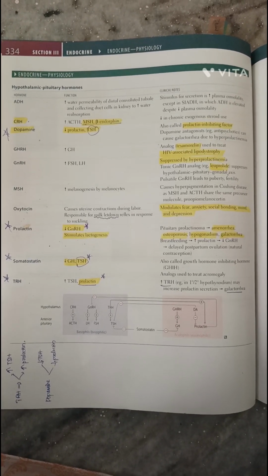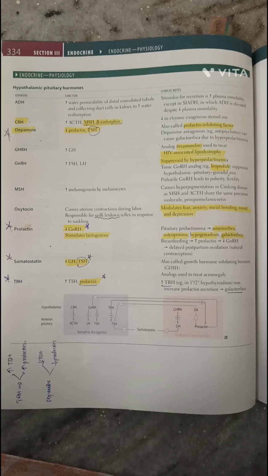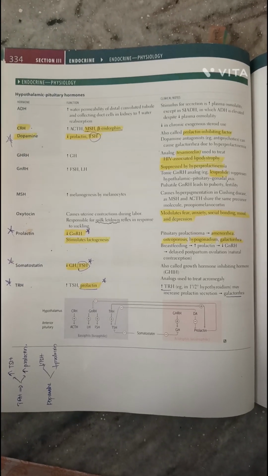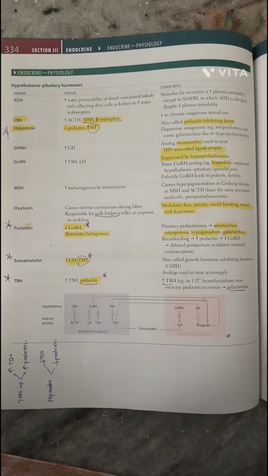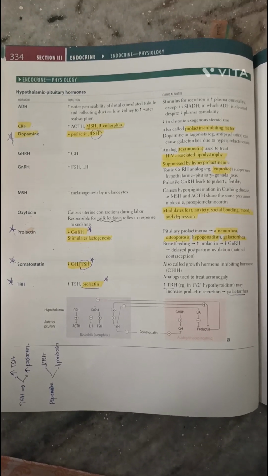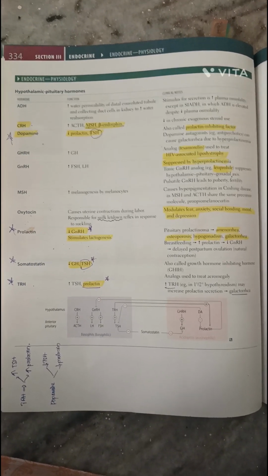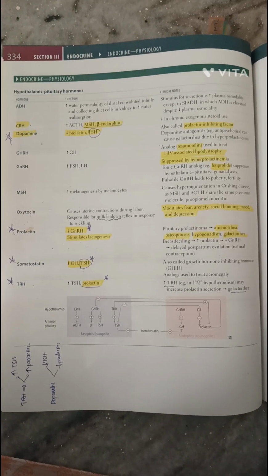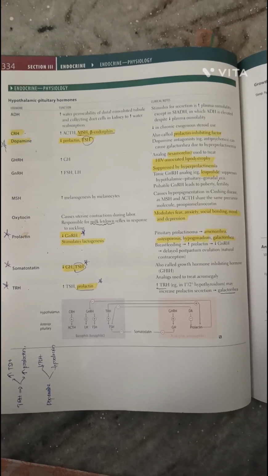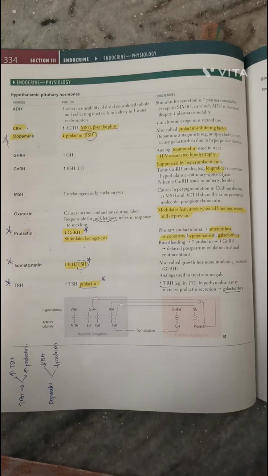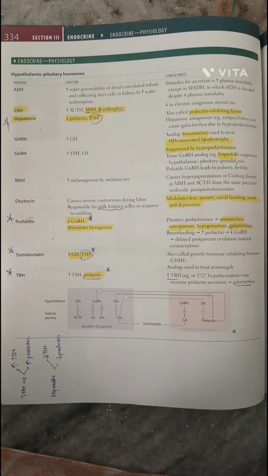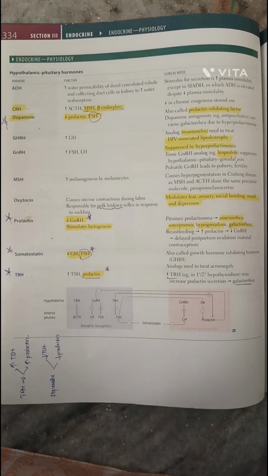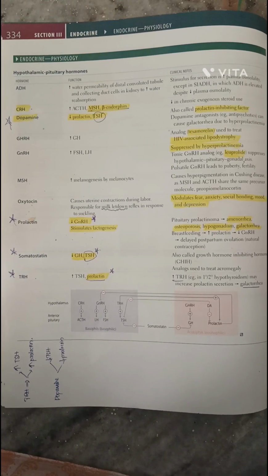What pathway is that? Proopiomelanocortin pathway. In this, there is production of three hormones: ACTH, MSH, and beta endorphin, which we have already discussed here. When a person takes exogenous steroids, there is negative feedback, and there is decreased production of CRH.